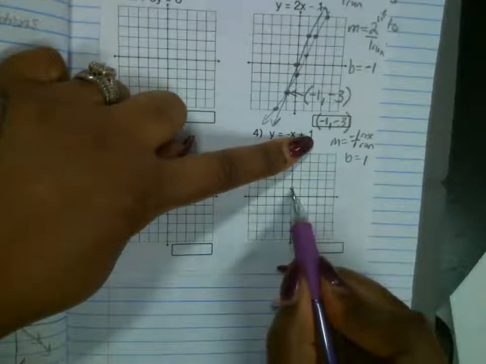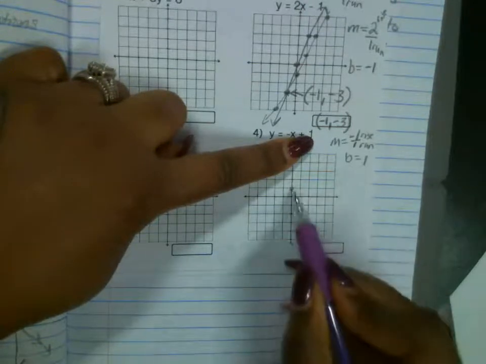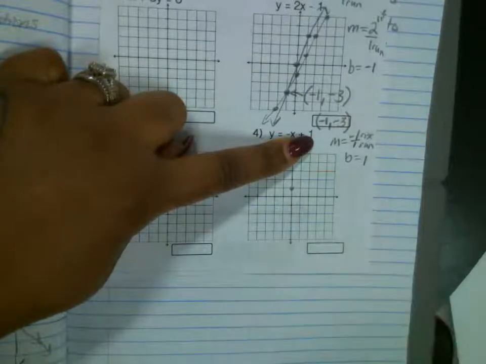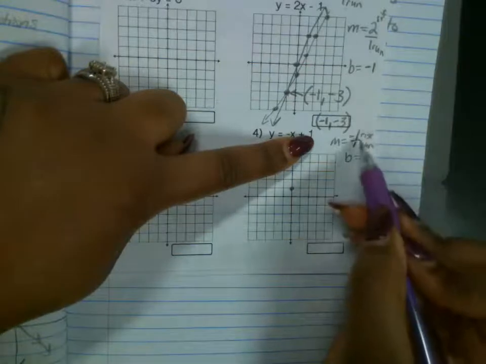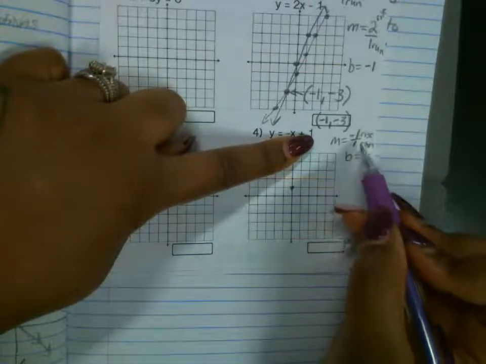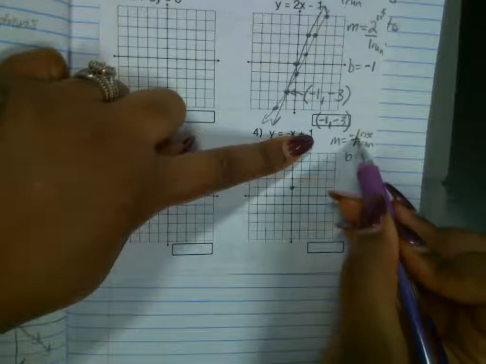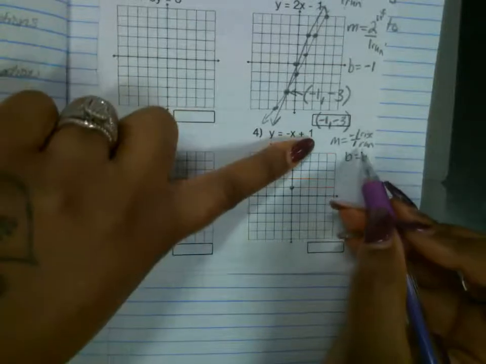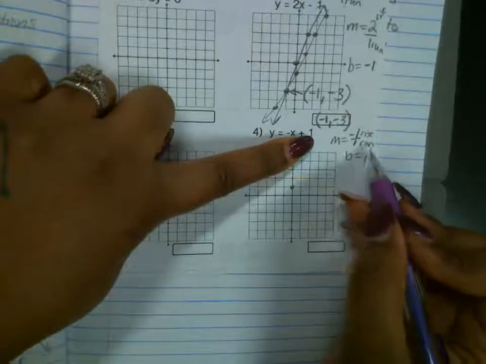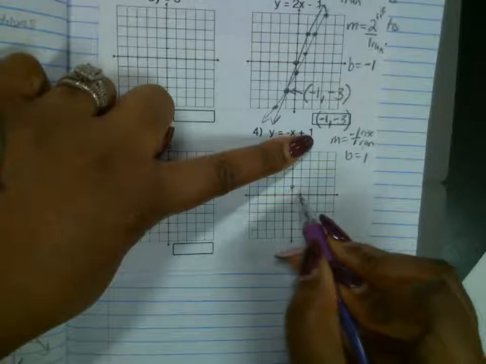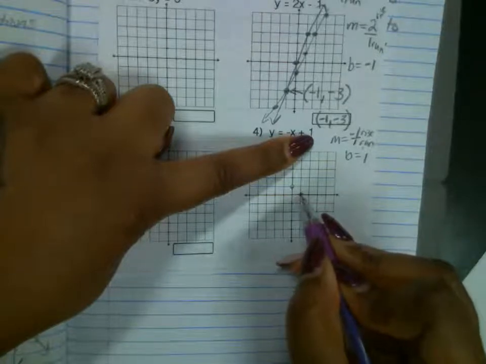Positive 1 is right here on the y-axis. Do you see it? B? Rise over run. Our rise is negative 1. So what does that mean that we do? That means you go down 1. Rise is negative 1, so go down 1. Run is positive 1, so we go where? Right 1. So down 1 to the right 1. Put your point right here.